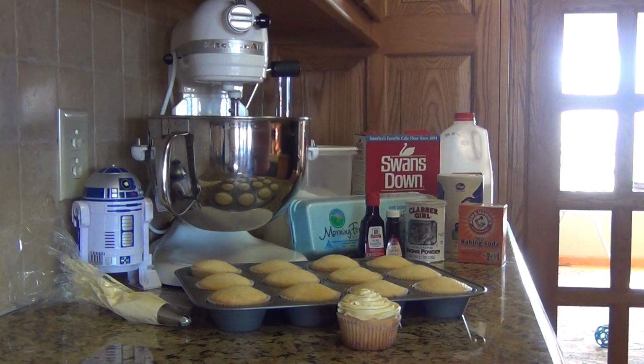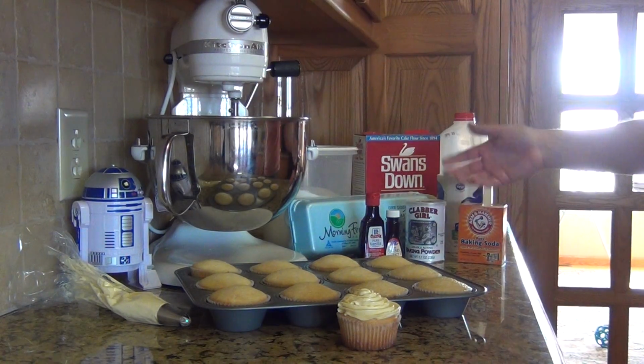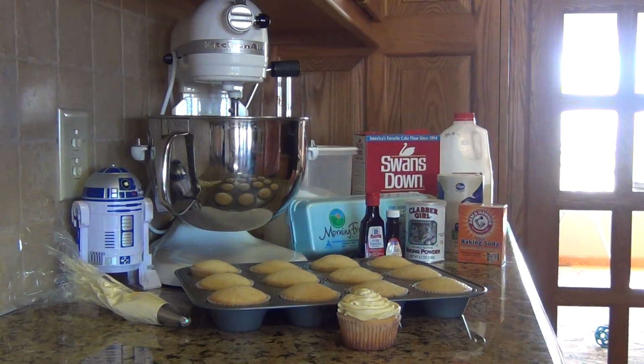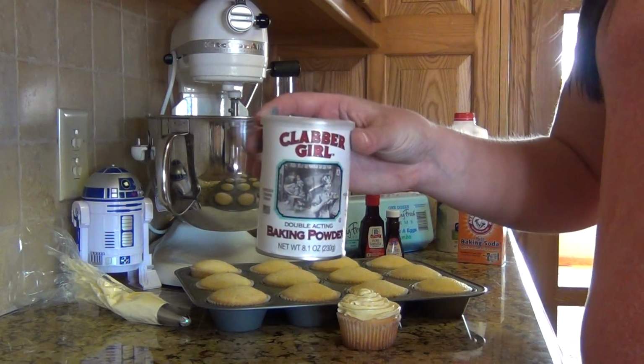And so before diving into my recipe, I'm going to explain to you the differences and also how baking powder and baking soda are kind of the same. They're both leavening agents, and all chemical leavening agents react under certain acidic or basic conditions which result in the production of carbon dioxide. I'll start off with our baking powder here.